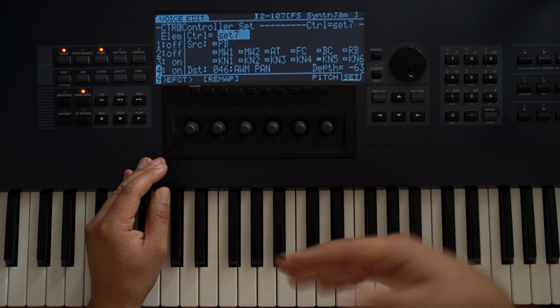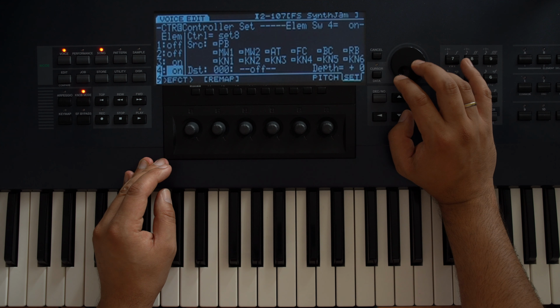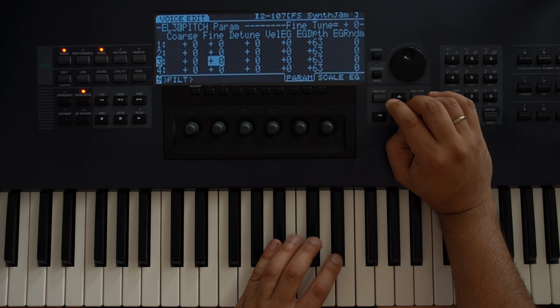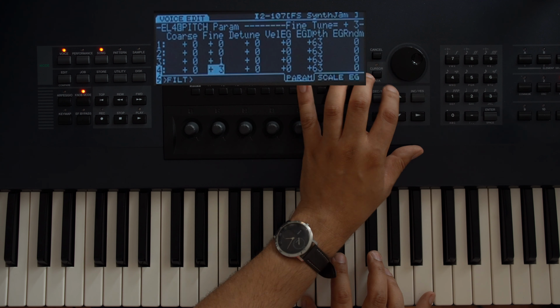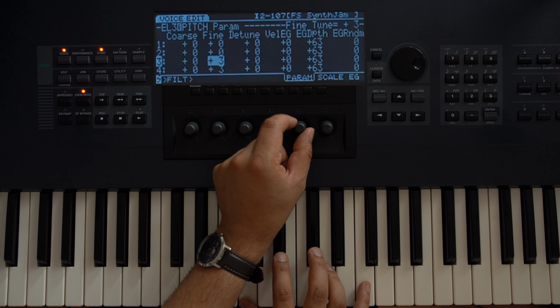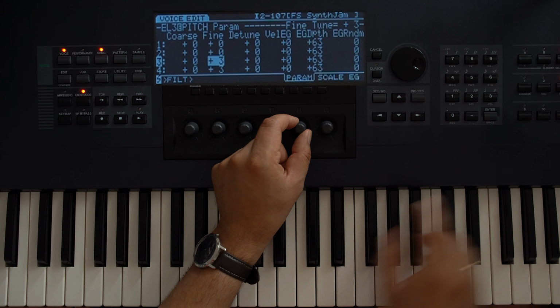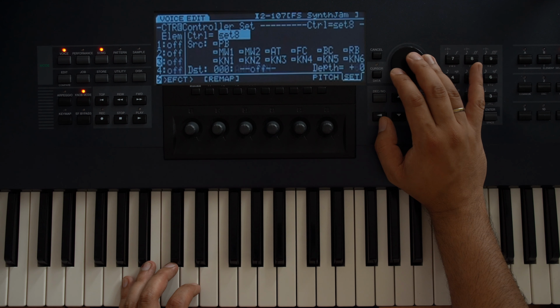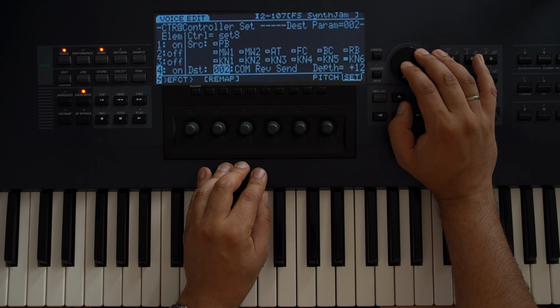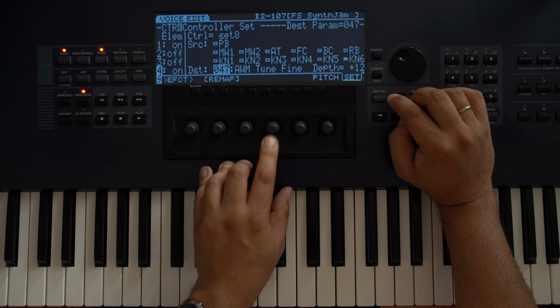The effect is barely audible, so now let's make a short excursion to the pitch page and detune some of the oscillators slightly. After that, you can hear the oscillators moving around. The last knob will control the fine-tuning of two of the oscillators. This destination is 47 and a depth of 12 should be enough.